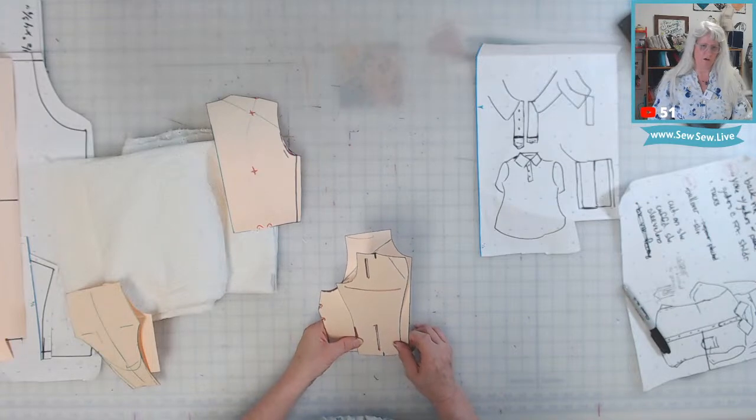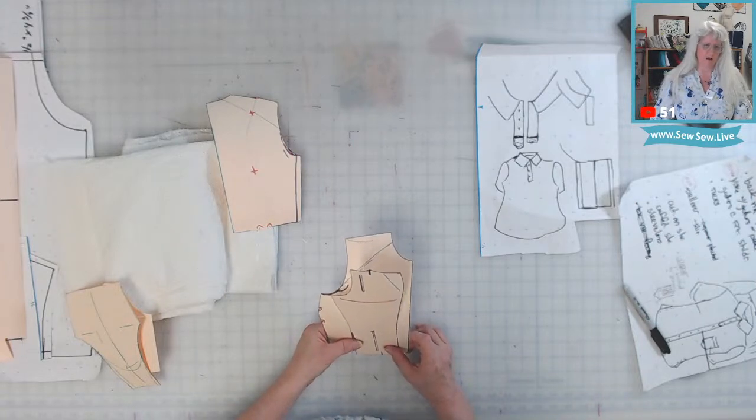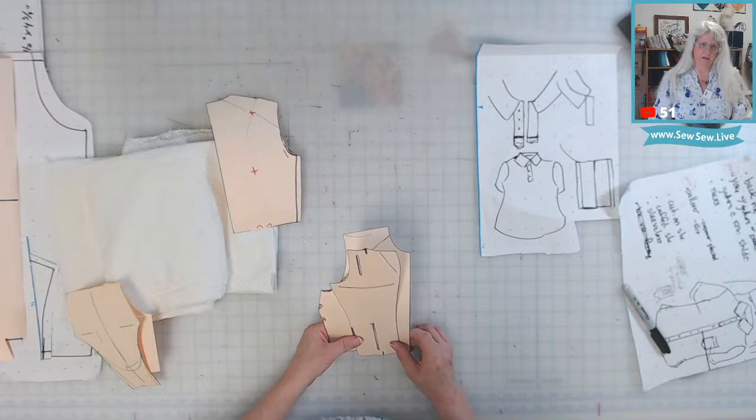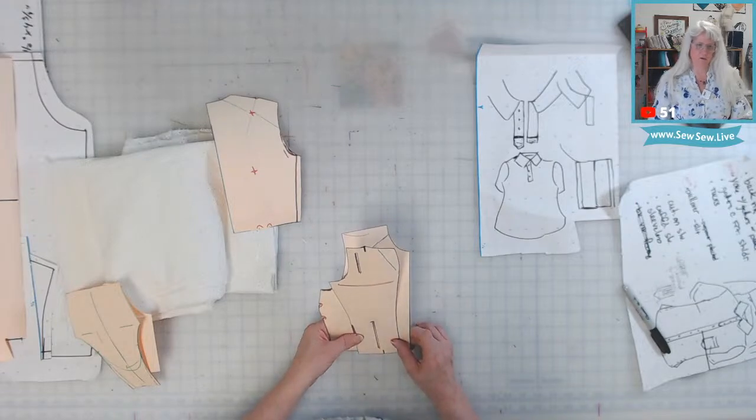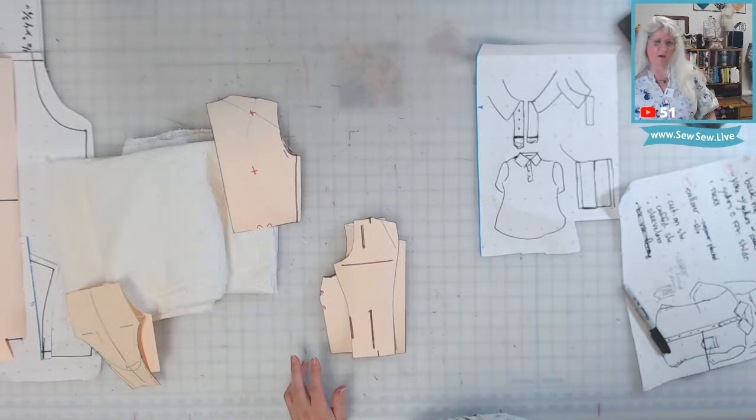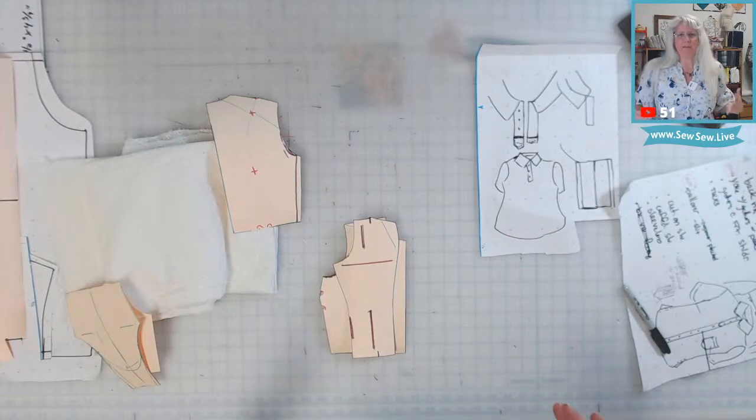Do you redraw each time you use the block? What do you mean by that? What do you mean redraw what? Question above. I'm going to ask about using a block without seam allowance. Oh, well, on my block, I have seam allowance built in.